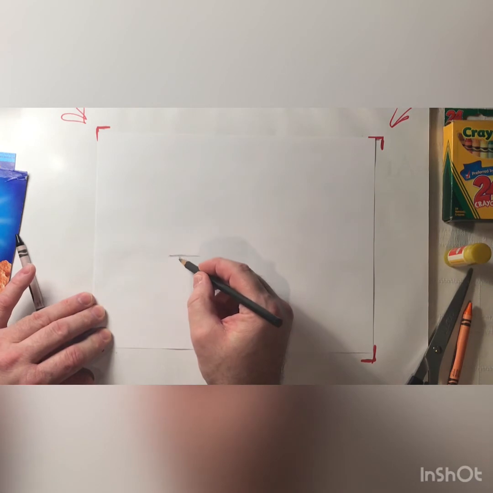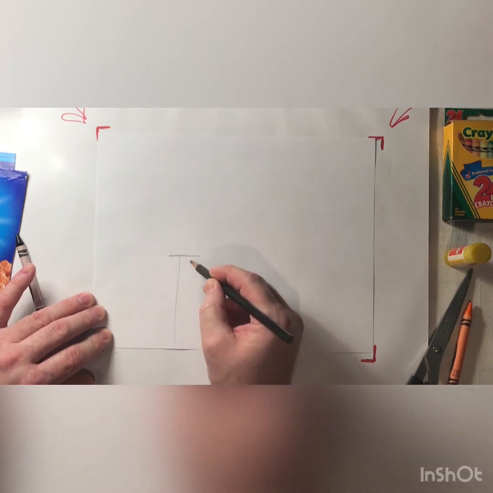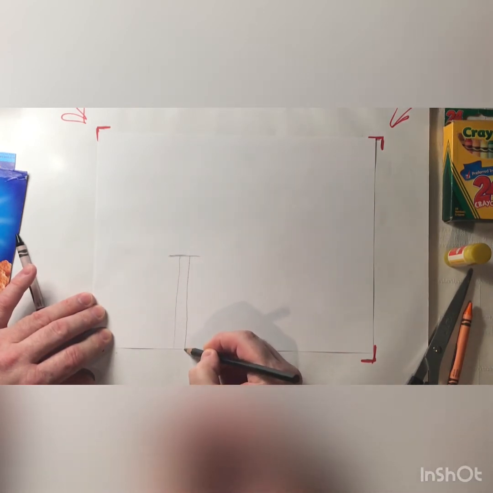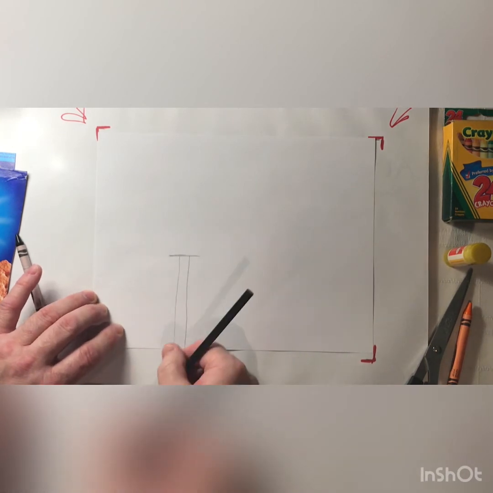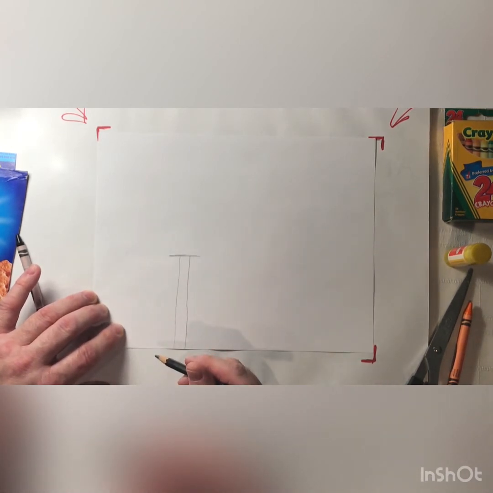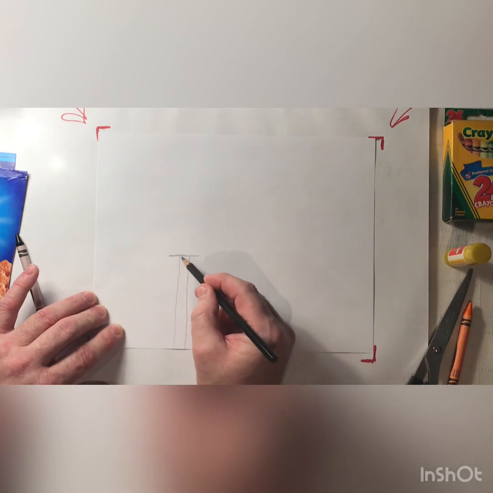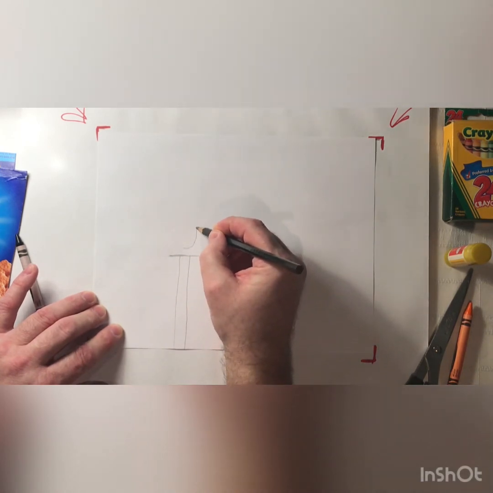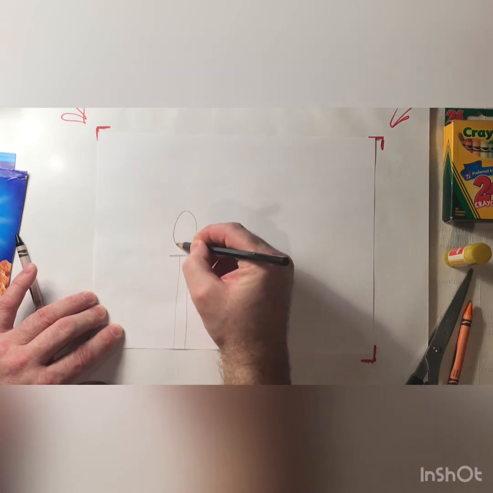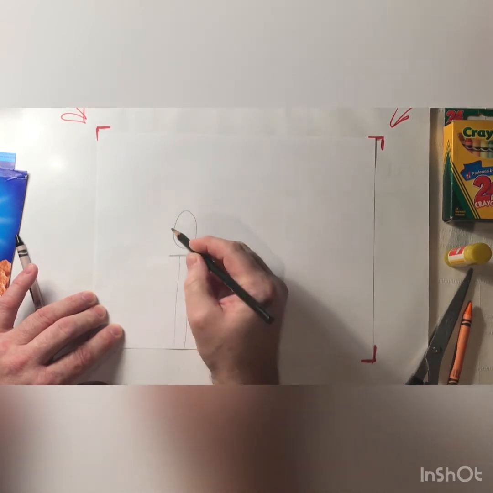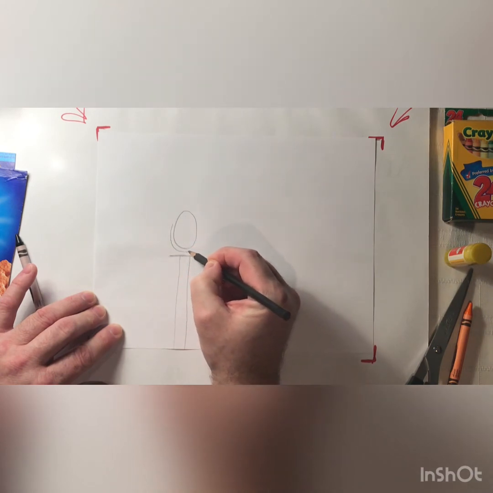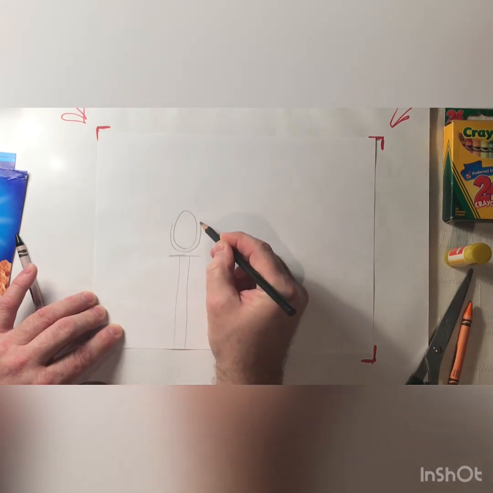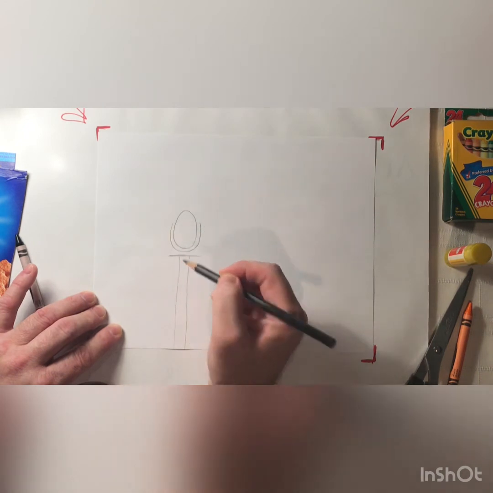And then I'm going to draw a straight line down. And a straight line down. This does not have to be straight. You won't even be able to see this because it will be under your paper. Now from this line we drew first, let's go up a little bit and draw an oval. And then draw a letter U under that oval. Just like that. See how it just sort of follows around like that?